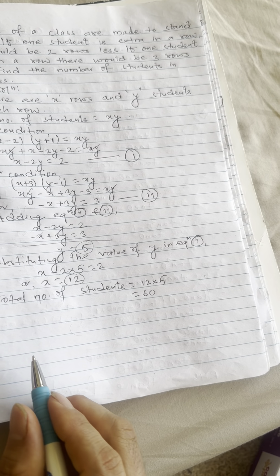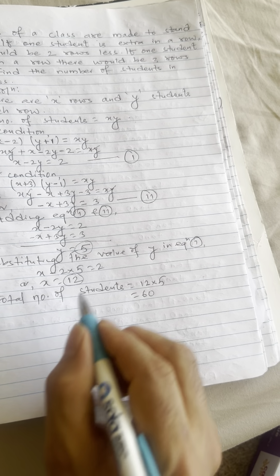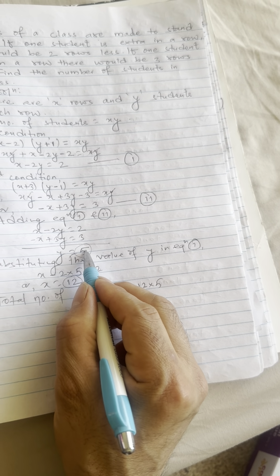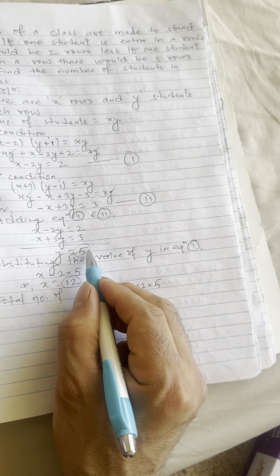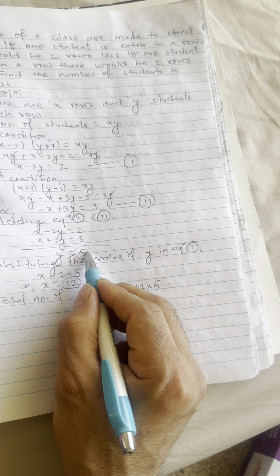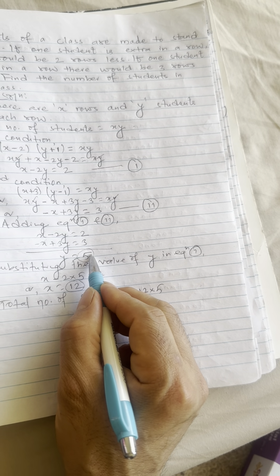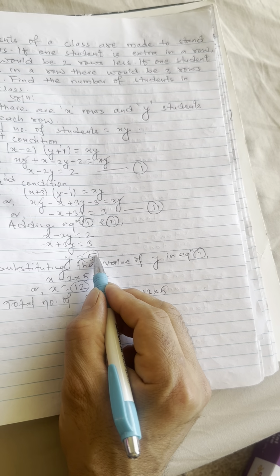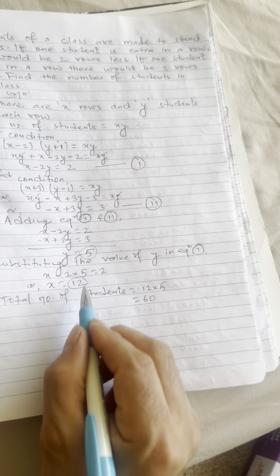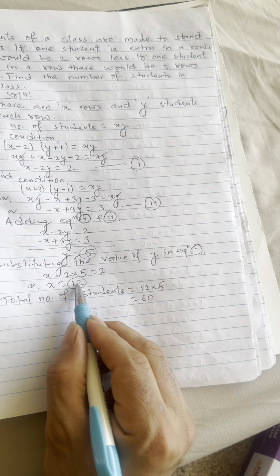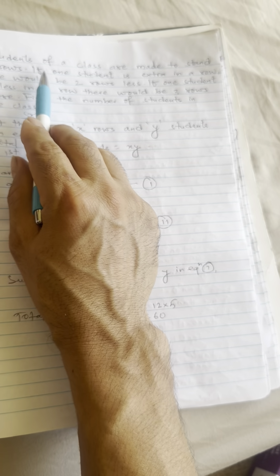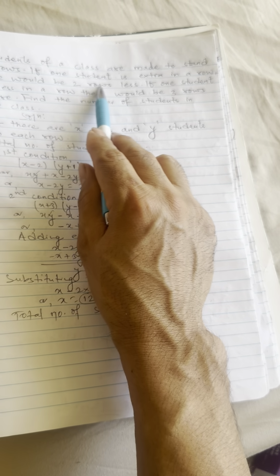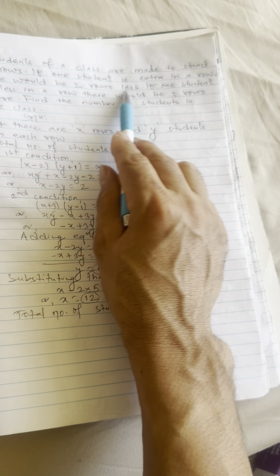So according to the question, if one student is extra it should be 6. If there are 6 students in a row, then how many rows should be there to be totally 60 students? There should be, of course, 6 tens are 60. 10 rows should be there. That means the number of rows should be 2 less, which is given in the first condition. You can see if one student is extra in a row, there will be 2 rows less. So the first condition is satisfied.